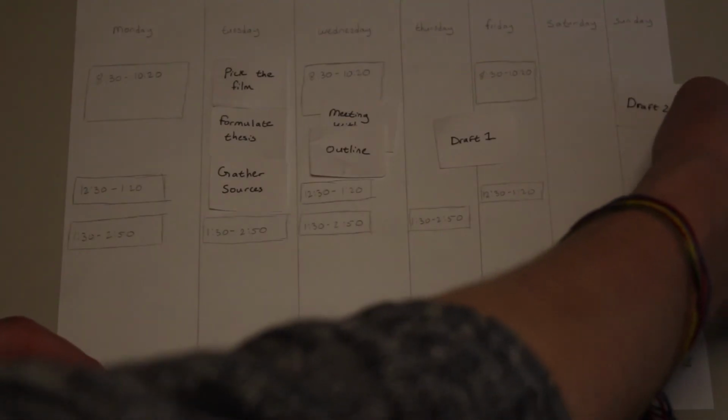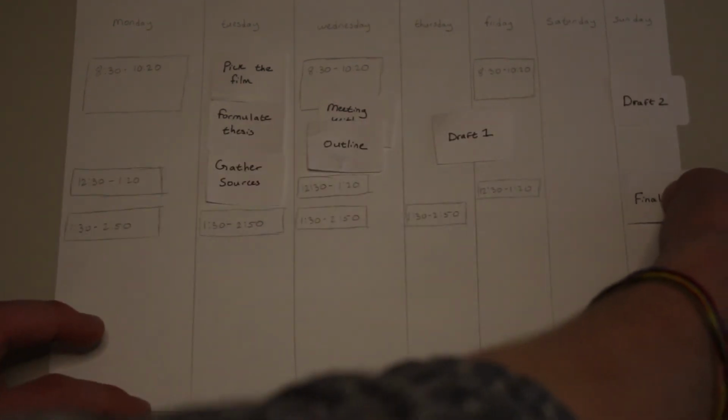Now, I know that I need to finish that draft 2 and finalize. I have all of Sunday in which to do that. No classes scheduled, nothing else scheduled. So I'm going to put down finishing draft 2 and finalize on Sunday. That is the way that I work in order to formulate something like this paper.